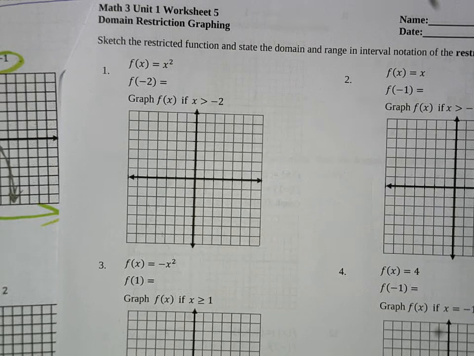So this one, if there's no pluses or minuses, the vertex is 0, 0. Does that make sense? You put in 0, you get out 0. But then you put in 1, you get out 1. Put in 2, you get out 4. You can essentially just make yourself a nice T-chart here. This one, the vertex would be a solid dot, as long as it's in the part that you're graphing.